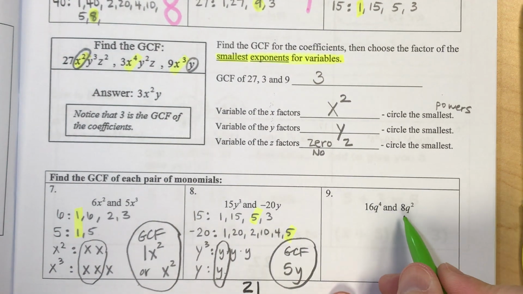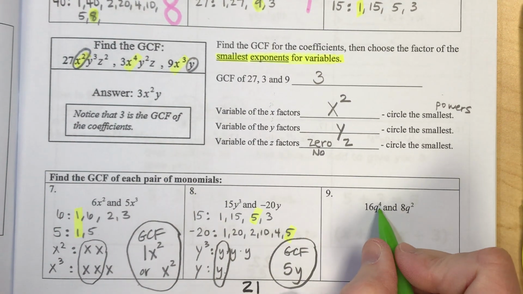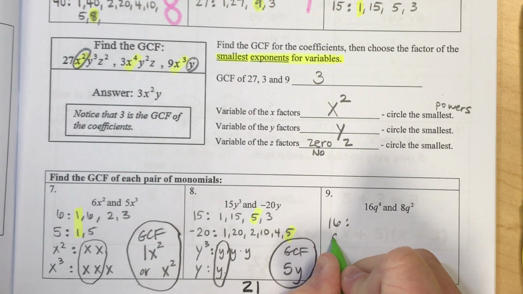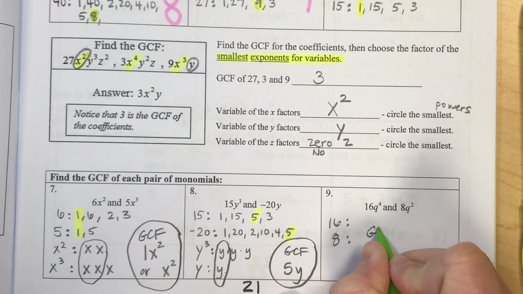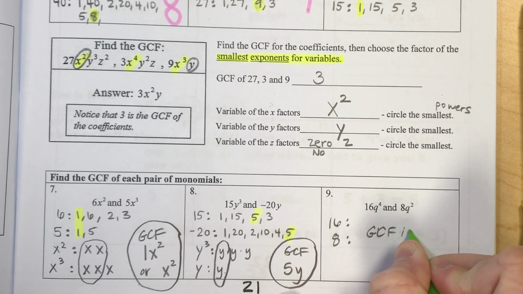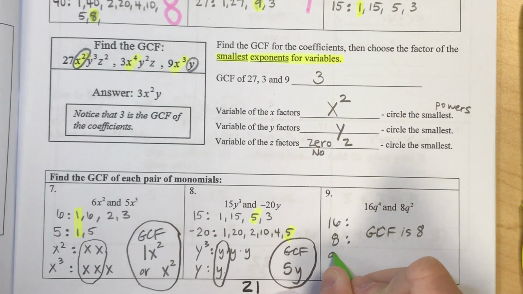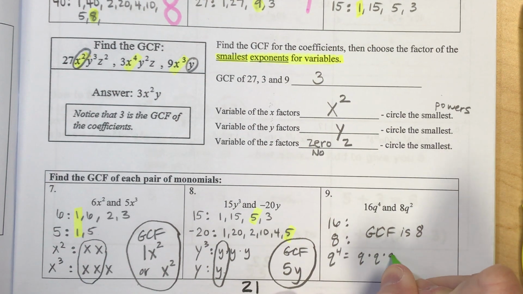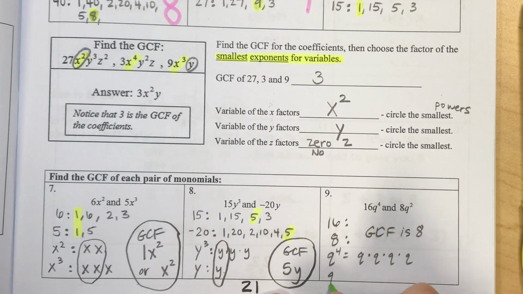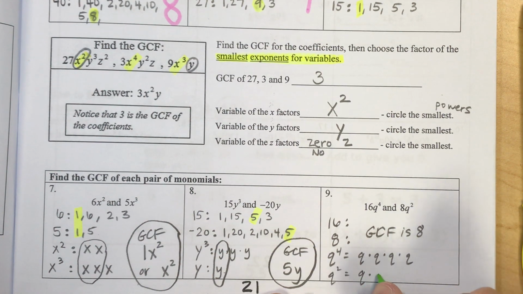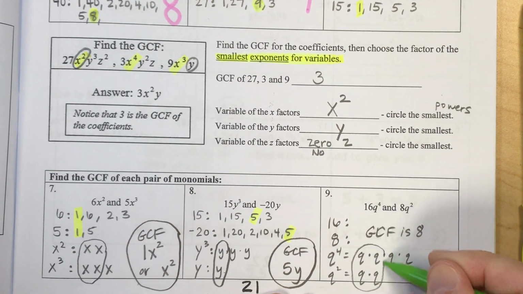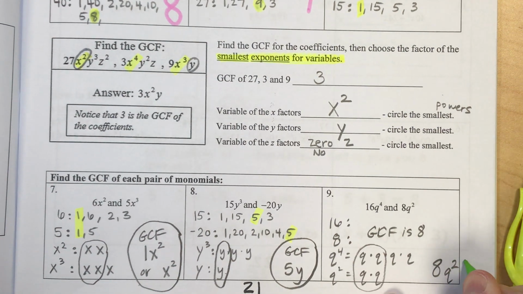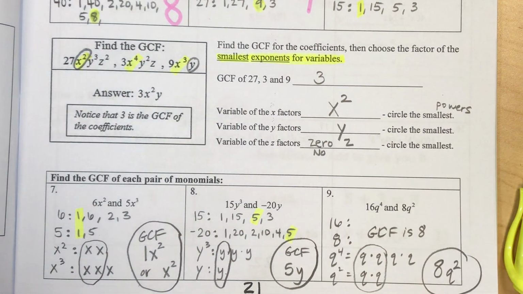And then again here for this example, 16q to the fourth and 8q squared. Between 16 and 8, the greatest common factor is 8. And for q to the fourth, this is q times q times q times q, and q squared is q times q. So what do they both have in common? They both have 2 q's in common, so 8q squared would be my GCF.